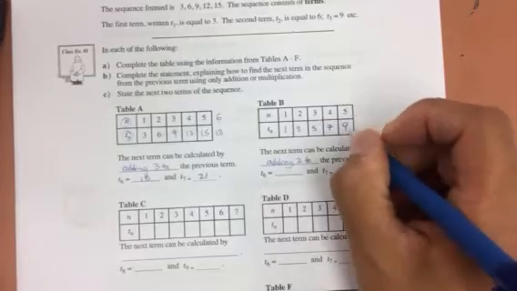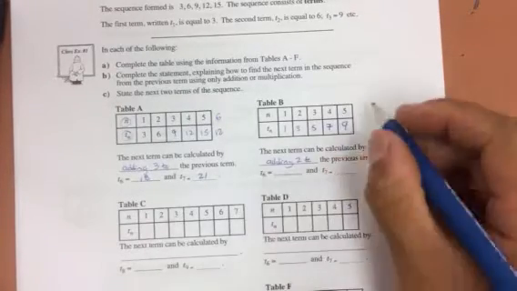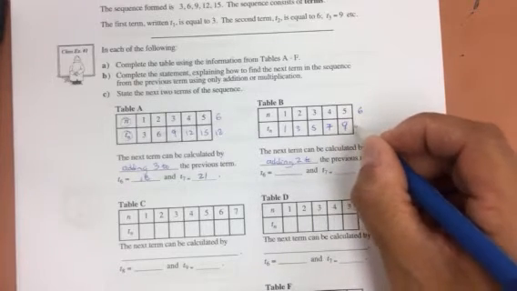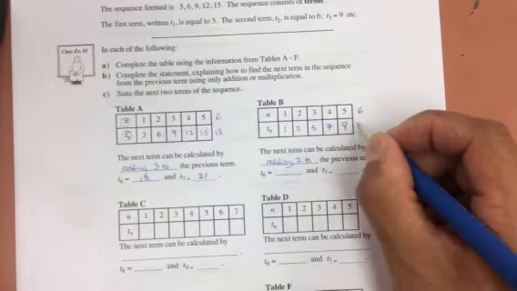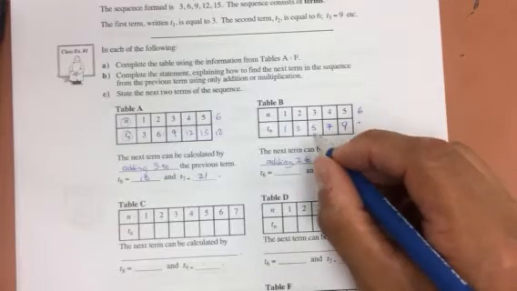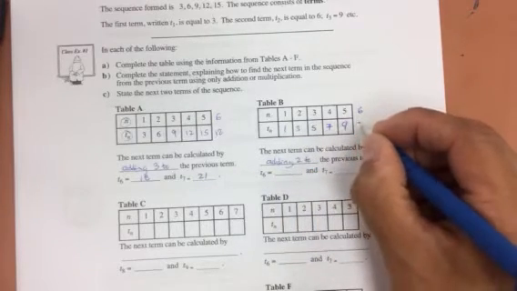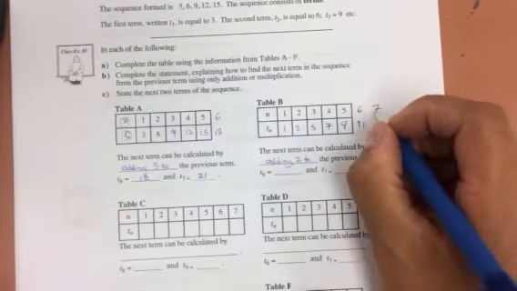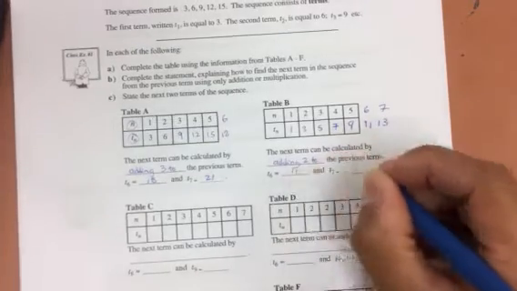So that means that if we add 2 to the previous term, so term 6 is what we want to solve. Term 5 was 9. So if we add 2 to this previous term, which was 9, we are going to get 11. Or sorry, hold on, table B: 1, 3, 5, 7, 9. Good, we are going to get 11. If we look at term 7, add 2, we are going to get 13.